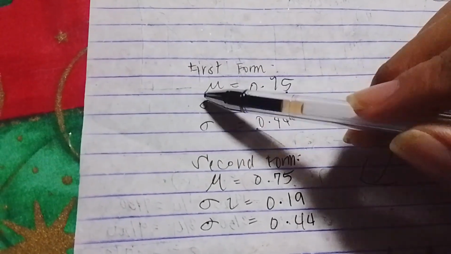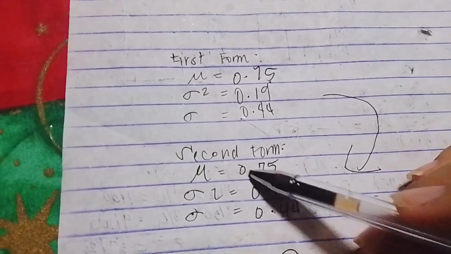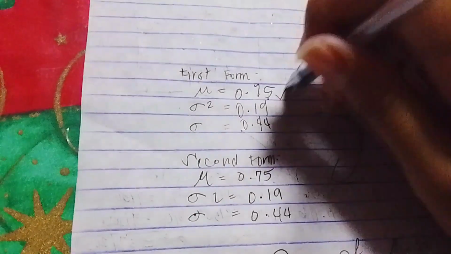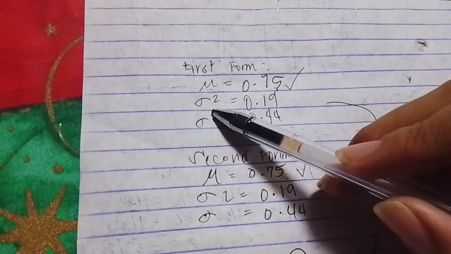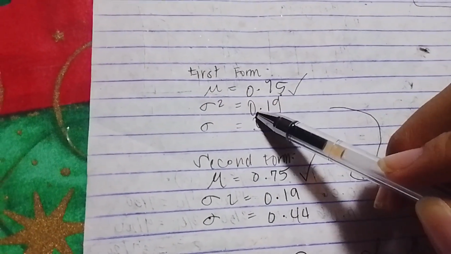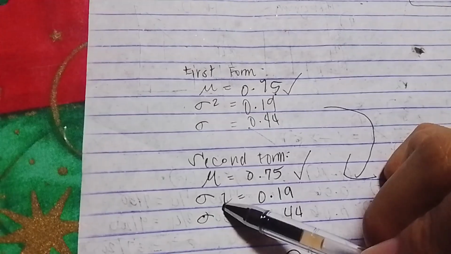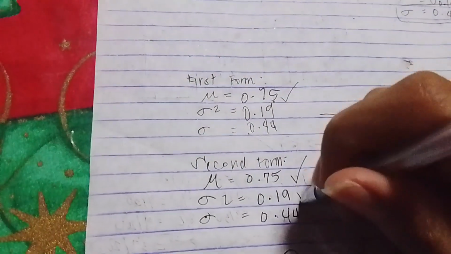Mu of the first formula is 0.75, second formula 0.75. So accurate. The variance of the first formula is 0.19 and the second is 0.19. So still accurate.